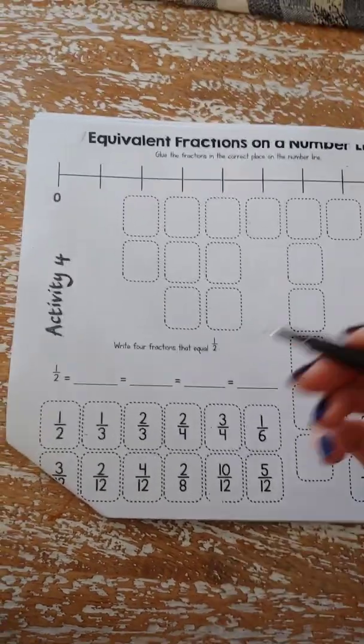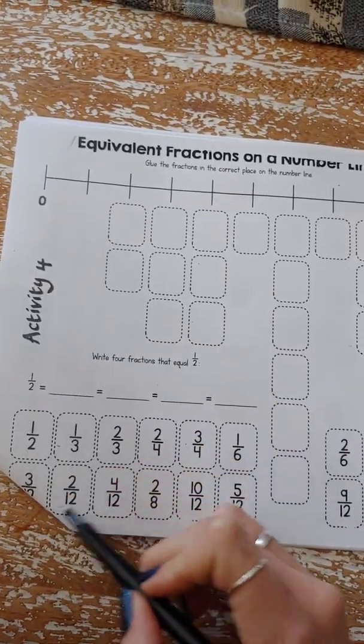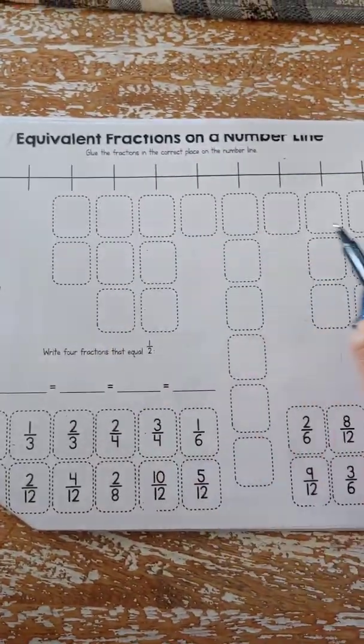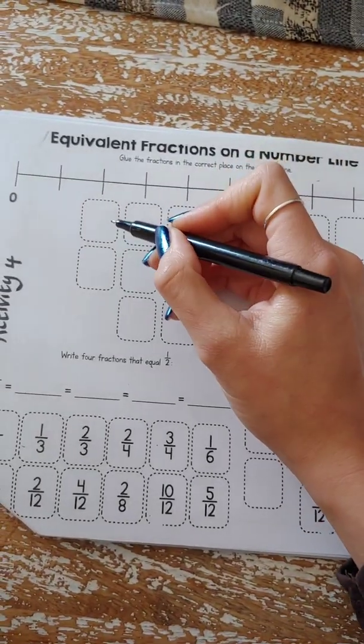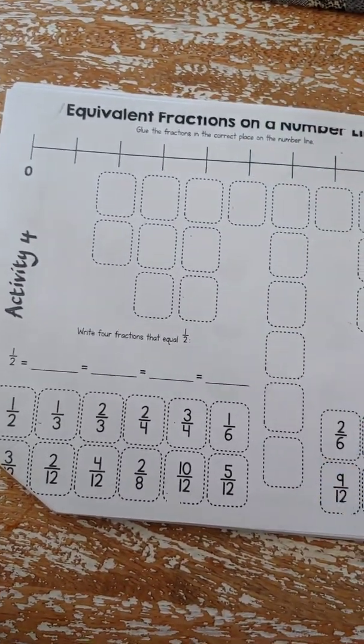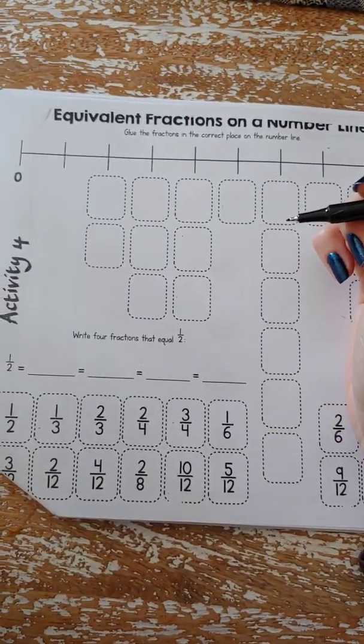So in activity 4, you have to cut out these tiny little numbers. I am not going to do that because I don't have the time. And you have to put them on your number line. But in some places there is a spot for 2 of them. That's because we have something called equal fractions. I explained that in the video yesterday.